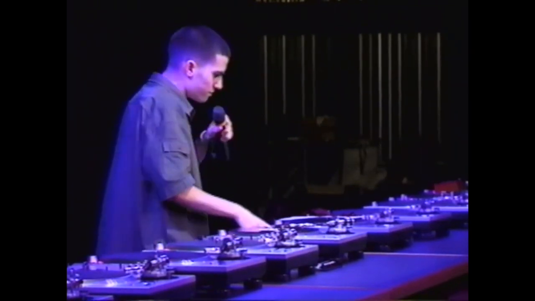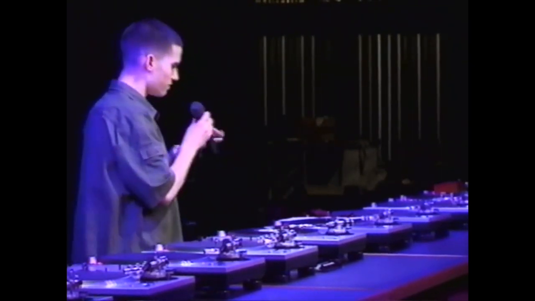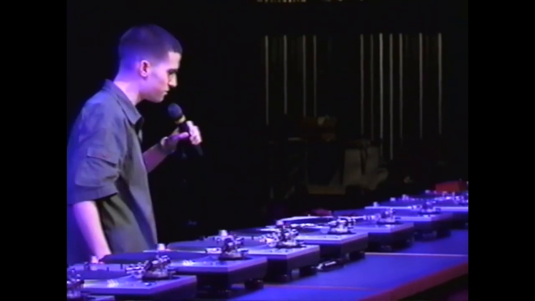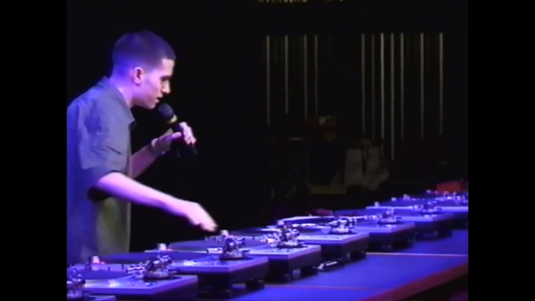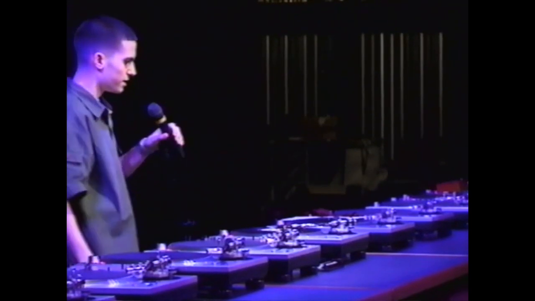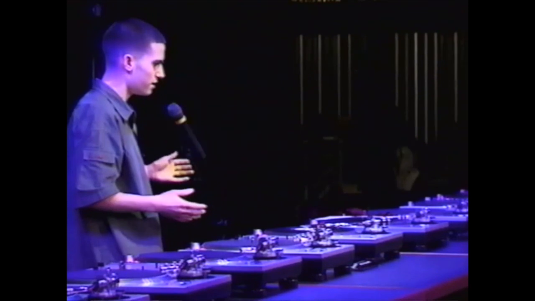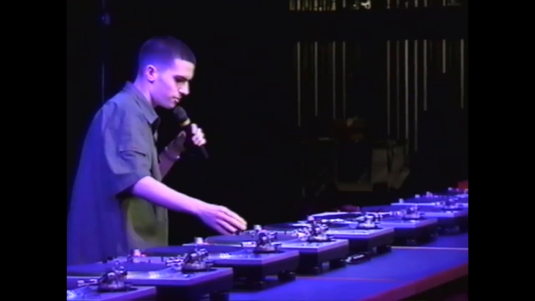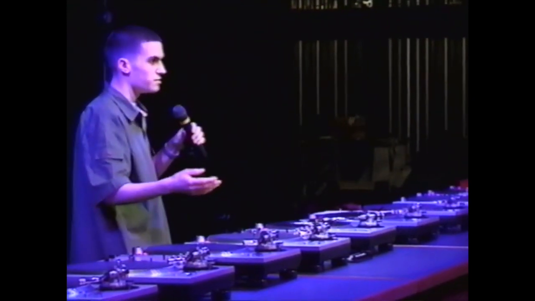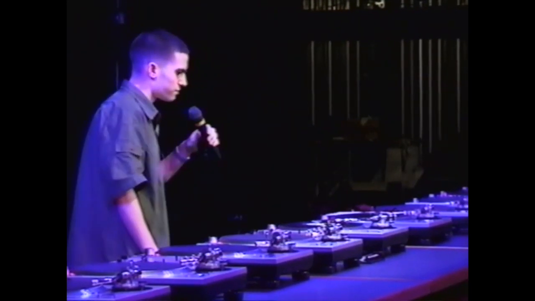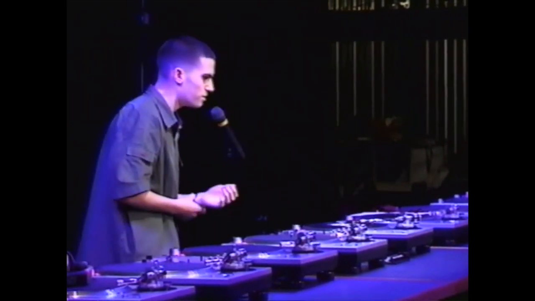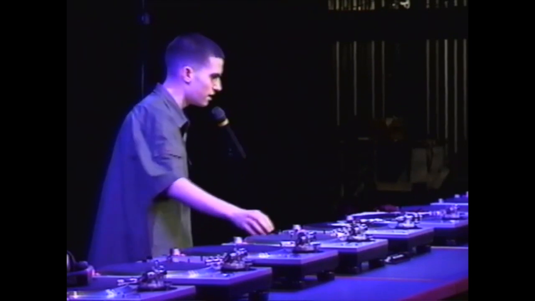All right, so I'm here to talk about my notation system for scratching. To start off, I'll just tell you the story about how I came up with this, because it'll give you an idea right away in which situations this type of system is useful. It was around, I think, '96.